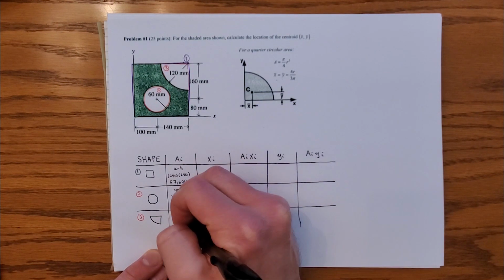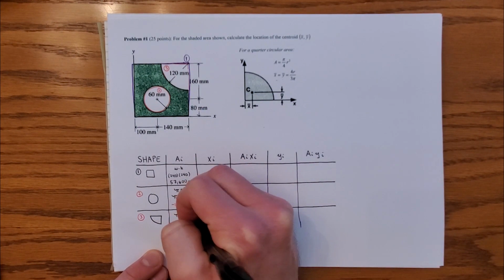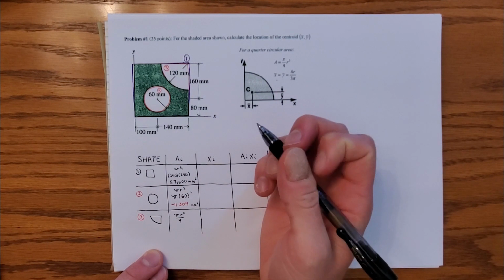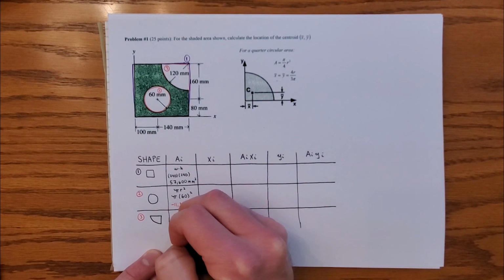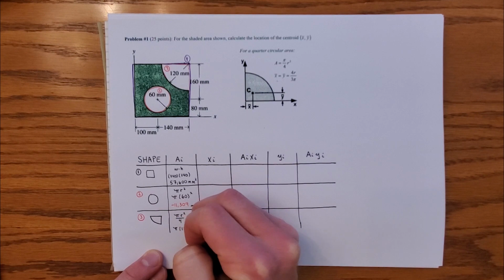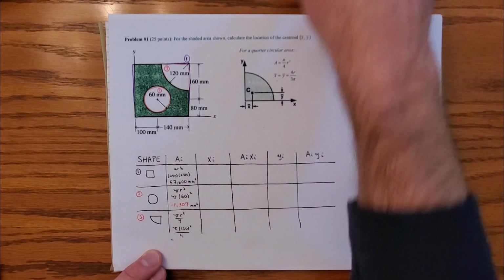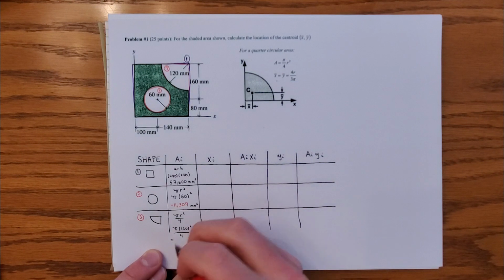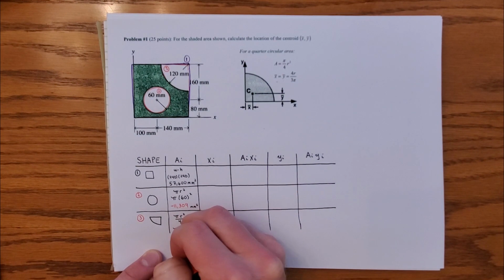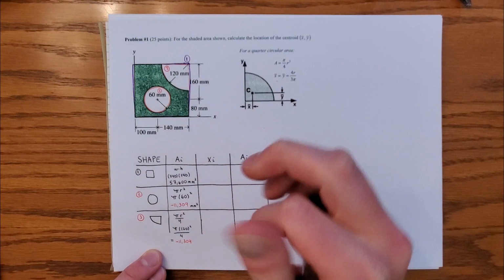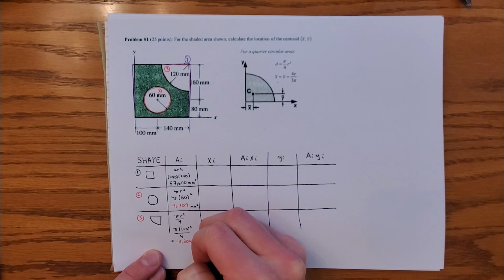So last but not least, for our quarter circle, it is pi r squared over 4. The radius of our quarter circle we are told is 120. So this becomes pi times 120 squared divided by 4. We get an area for this one that is also negative because it is a hole of, ironically, negative 11,309 millimeters squared. So it's the exact same as above.